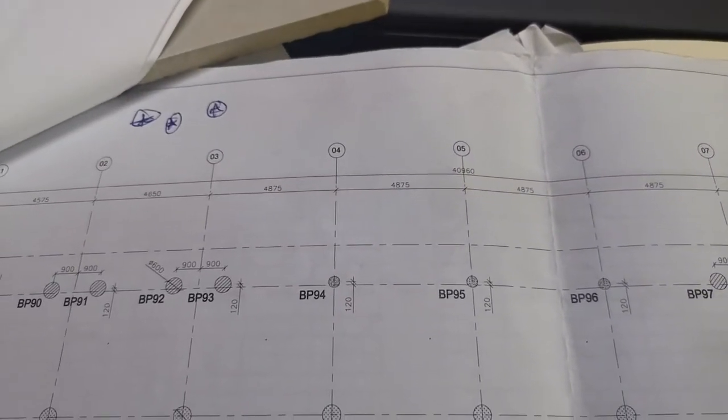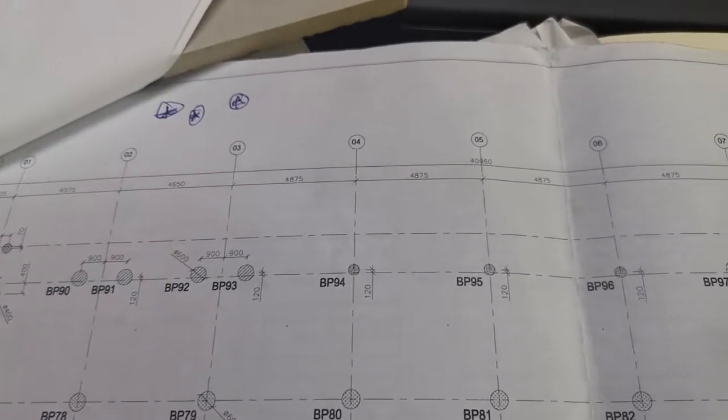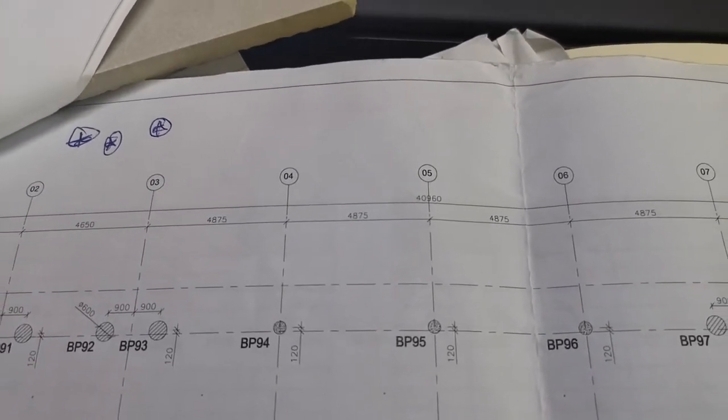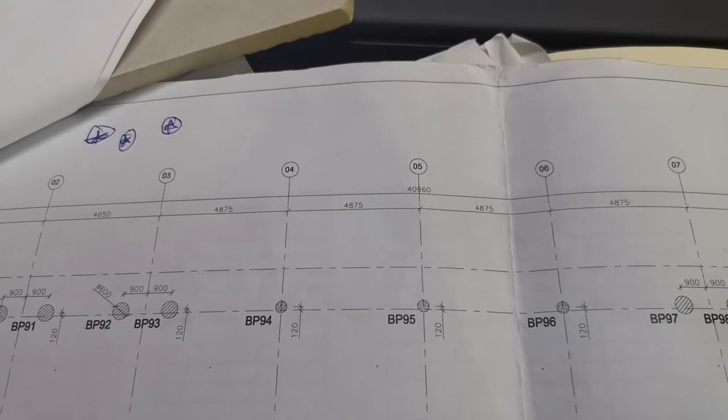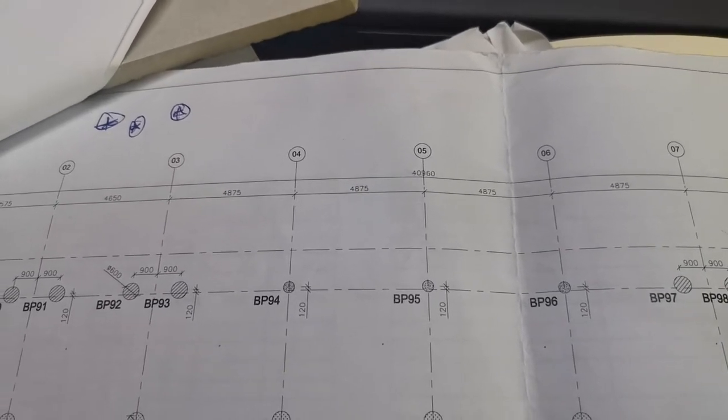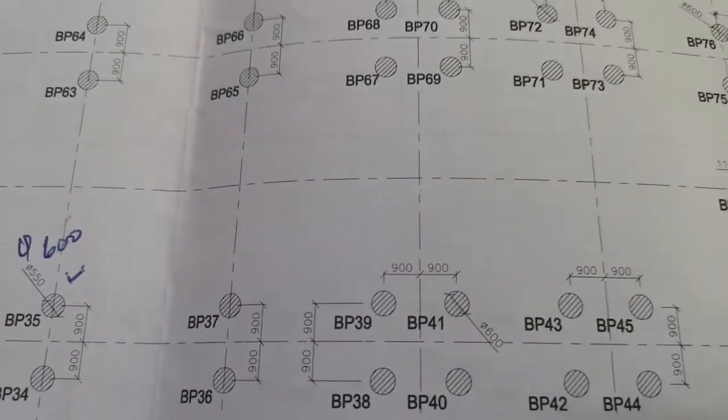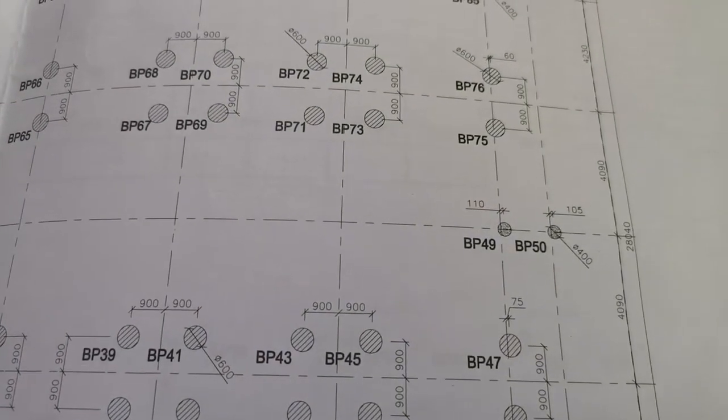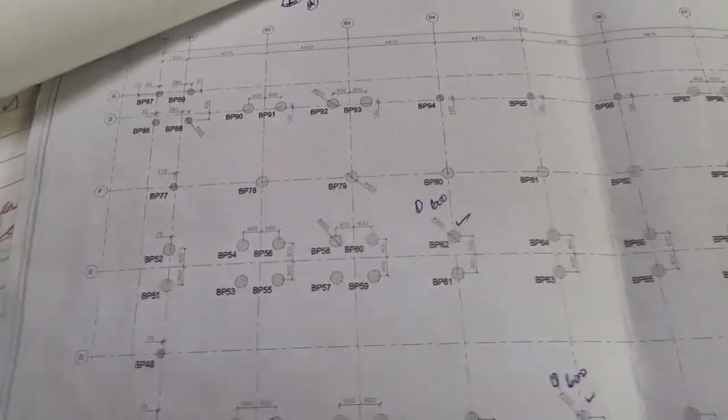Here you can see the plot width is 40 meter 96 centi, meaning 40960. These are in millimeter. And what is here? Yes, the length of the plot is 28 meter 40 milli. Okay friends, these are the diameters of the piles.